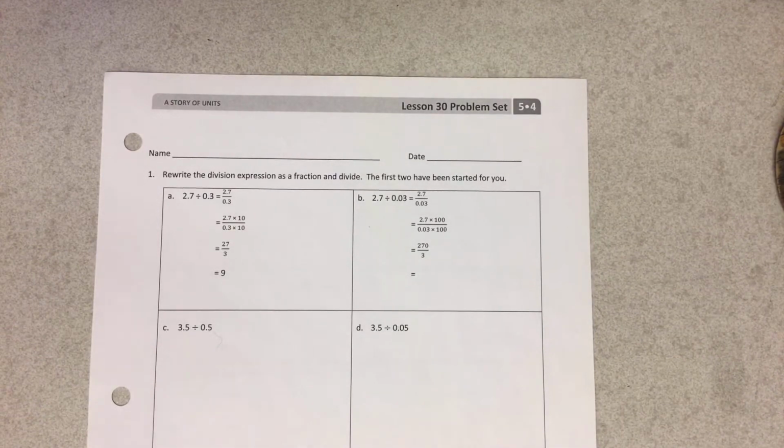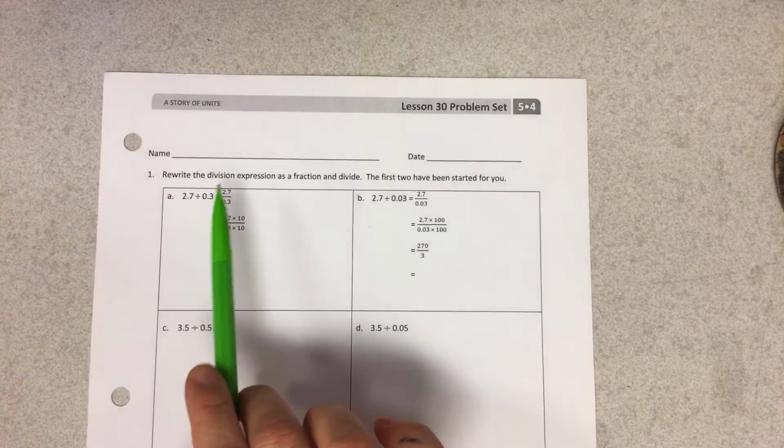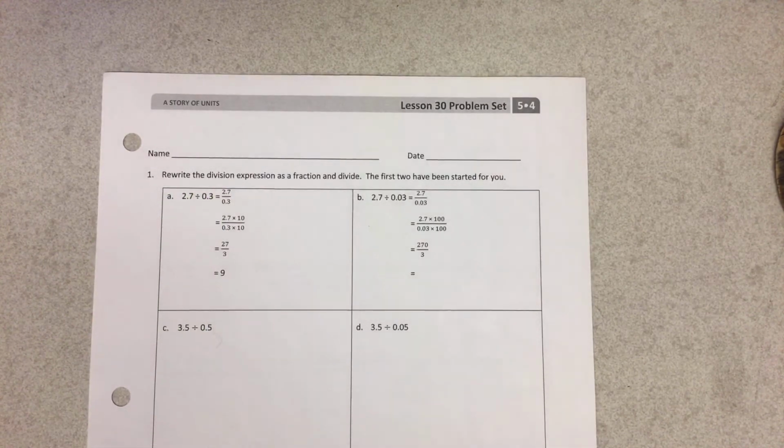All right, guys, so today what we're going to be doing is dividing decimal dividends by non-unit decimal divisors. So that basically means we're going to be doing a decimal by a decimal. And when you do this, it is not like you think that it is, just because you can't necessarily just move the decimals like we do when we're multiplying.